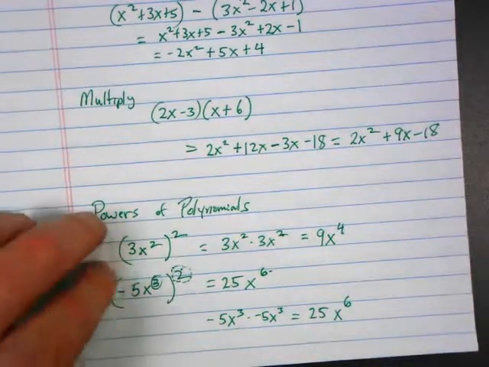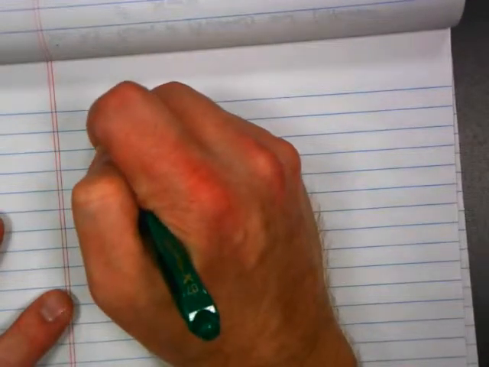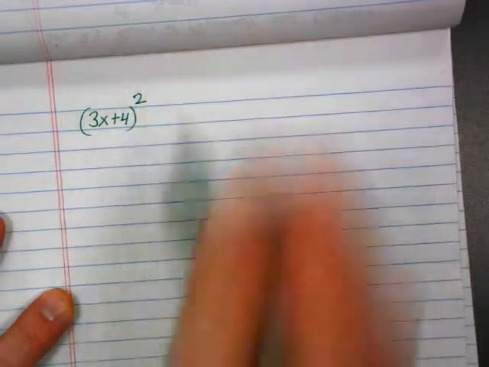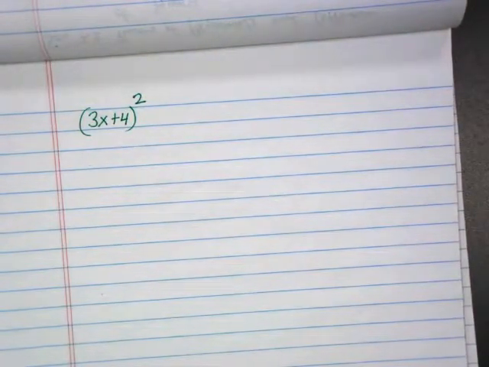All right, now, what if I gave you a binomial and asked you to square it? What's a binomial? 2 terms. So give me an example of a binomial. 3x plus 4. 3x plus 4 is a binomial. So I want to take 3x plus 4 and square it. How do I take 3x plus 4 and square it?